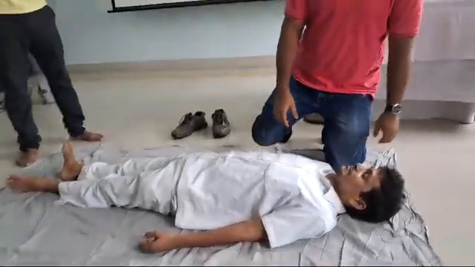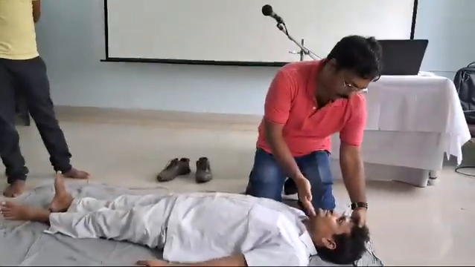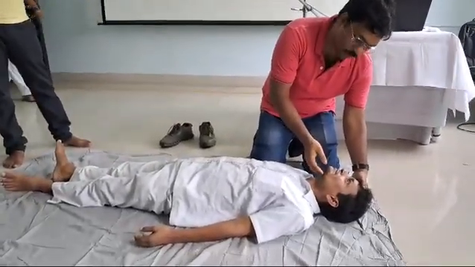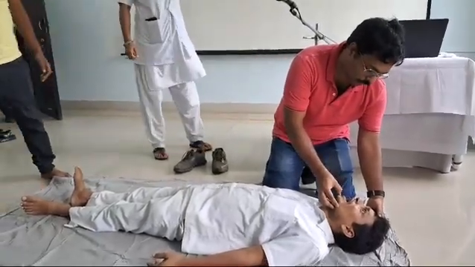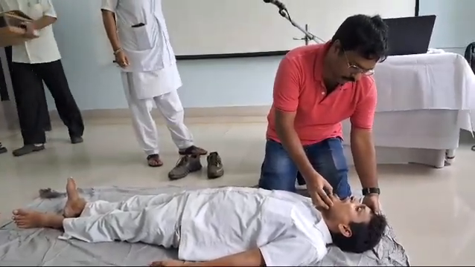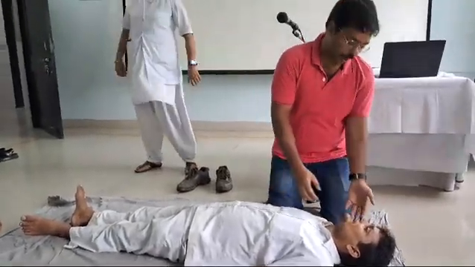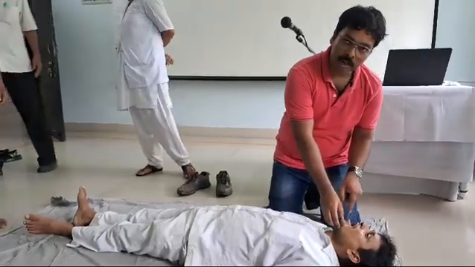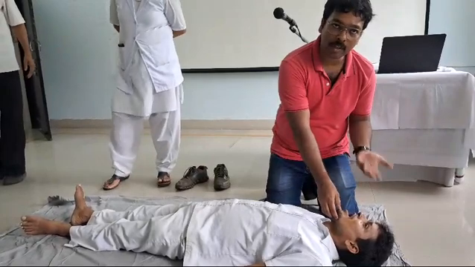So first we have to kneel down by the side of the person and tilt the head backward and the chin upward. Thereafter we have to open his mouth to see whether he is breathing normally or not. Sometimes the respiratory tract may be blocked due to vomiting or respiratory secretion.